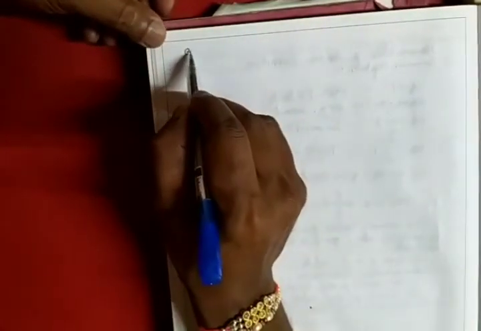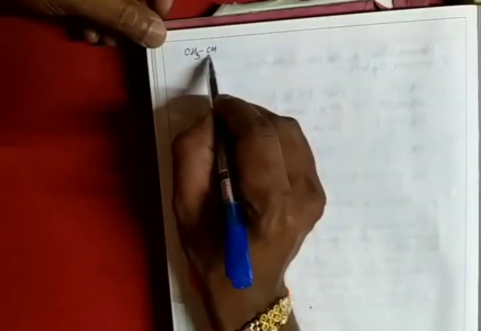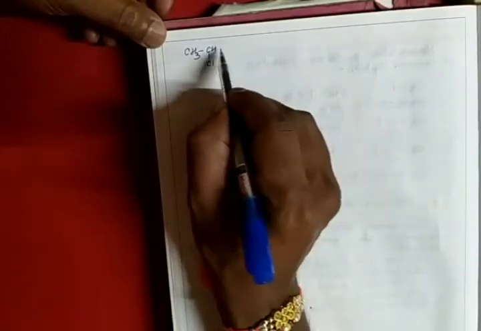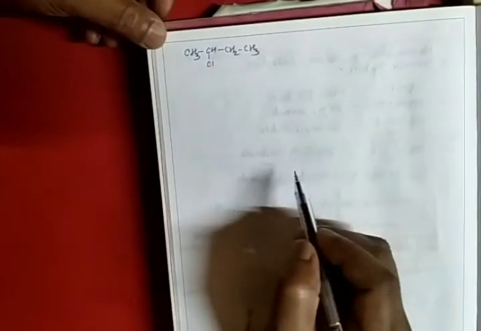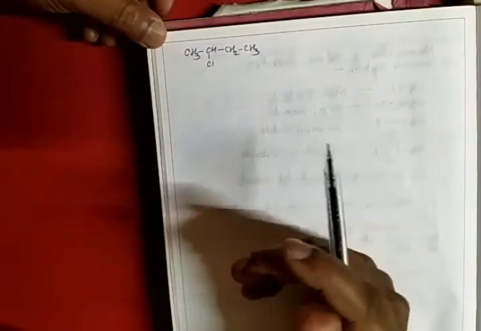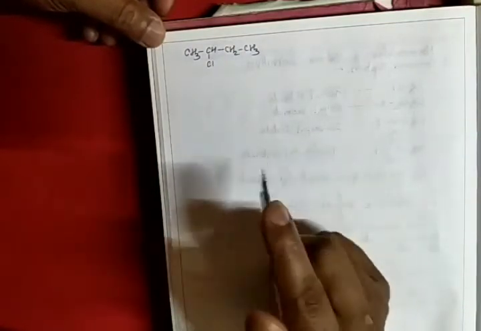Now a few more examples. Suppose we have CH3, CHCl, CH2, CH3. In the case of a higher alkyl group, we have to select the longest continuous chain of carbon atoms to which the halogen is attached.